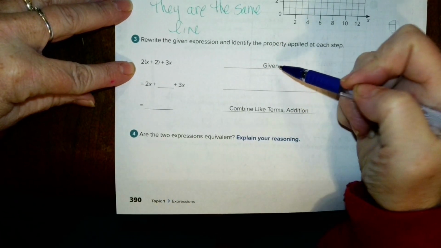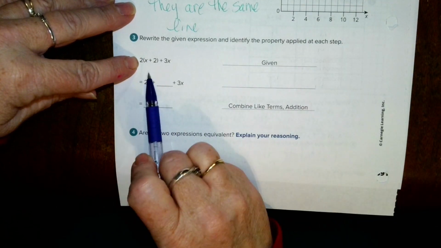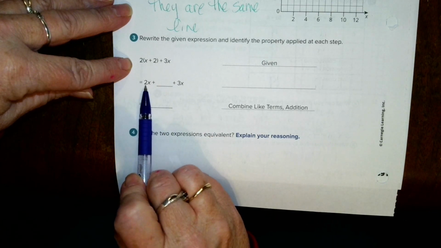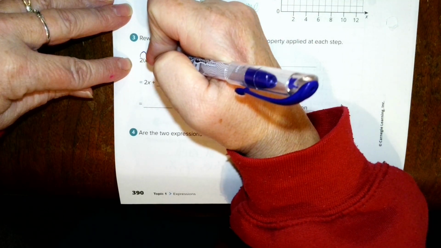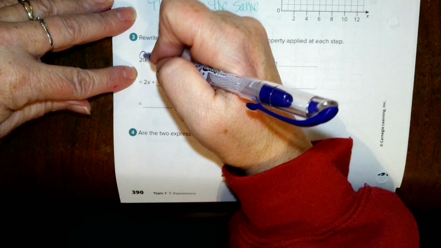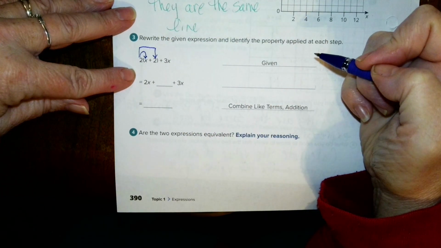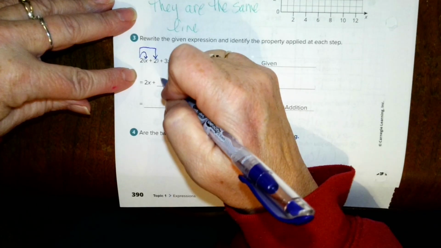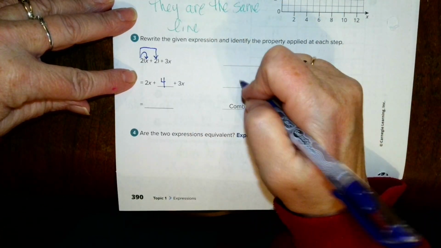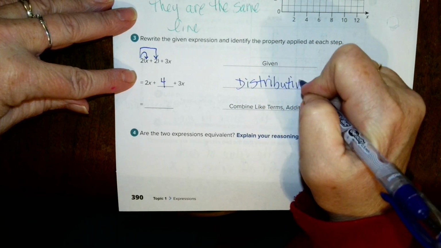And they're telling us that's the given. In other words, that's what we start with. So then what can we do, and what are they doing? What did they start here? We ended up right away with a 2x. So they're taking that 2 and they're distributing it to the x. So we have 2 times x, and we know that the 2 gets distributed to everything inside the parentheses. So 2 times 2 will give us 4, and then we have the plus 3x, and that is the distributive property.